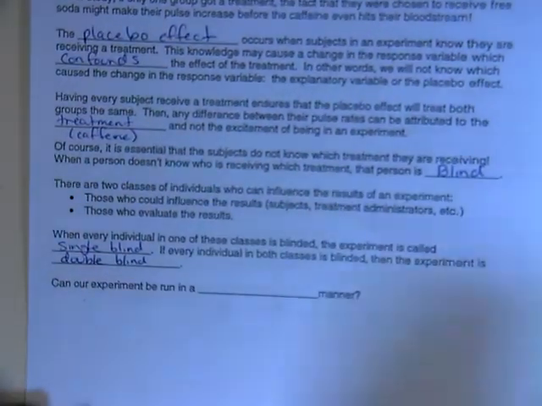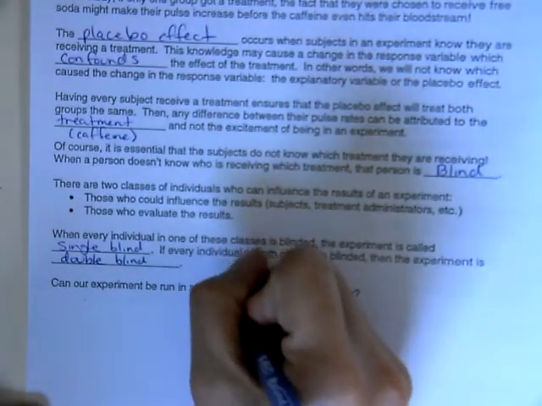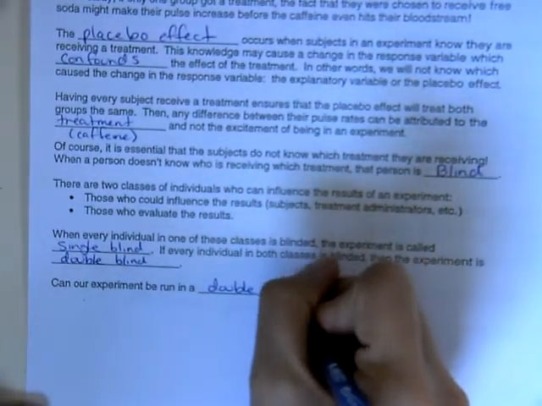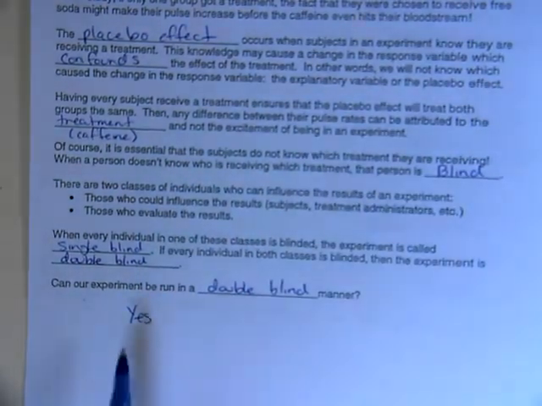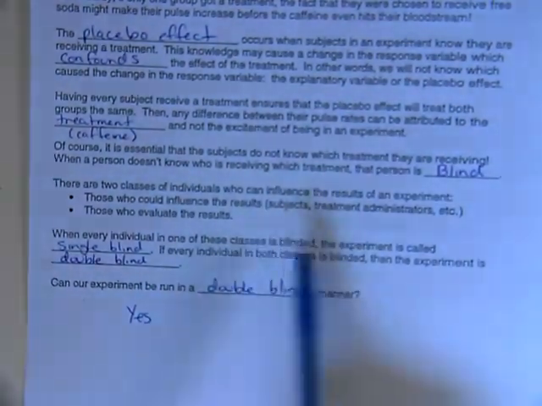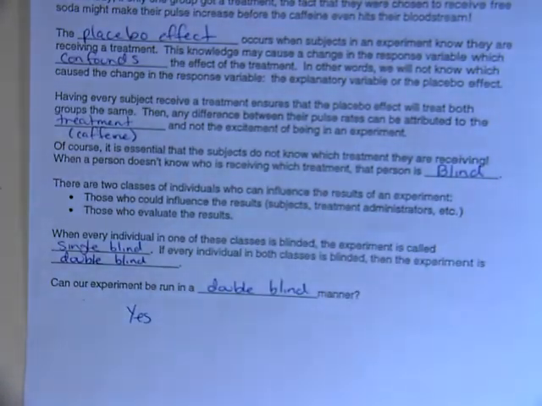Okay, can we run our experiment in a double blind way? Yes, because, like I said, you could have soda A, soda B for everybody. Now there's some experiments that cannot be blind at all, or double blind, I guess.